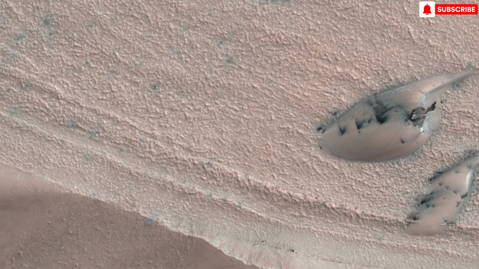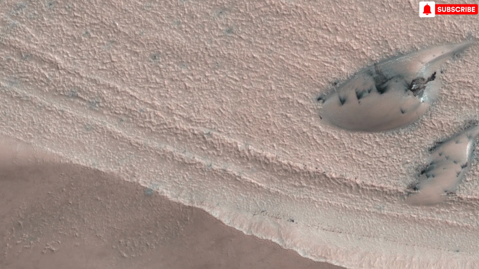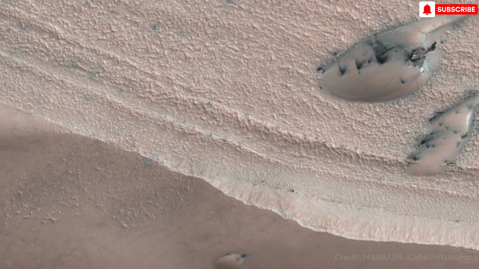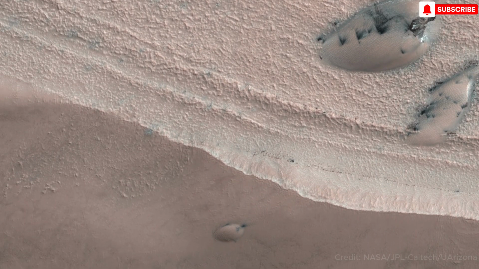Material from the crests of the dunes becomes destabilized. Sand breaks free and cascades downward in narrow avalanches. Dark streaks carve their way across the bright, icy surface, recording each collapse like brushstrokes on a frozen canvas.